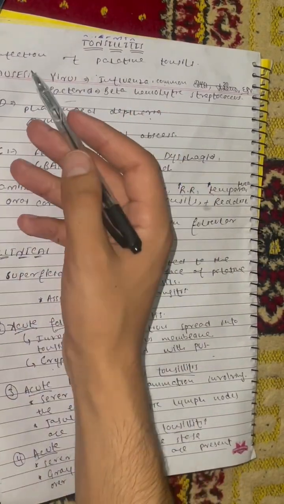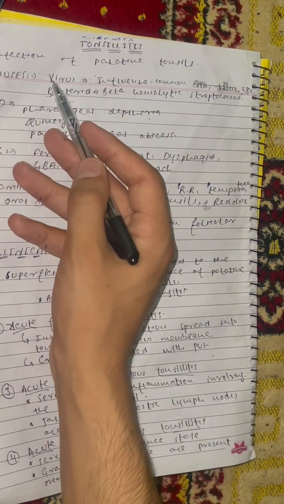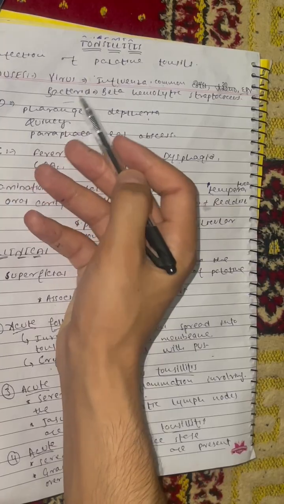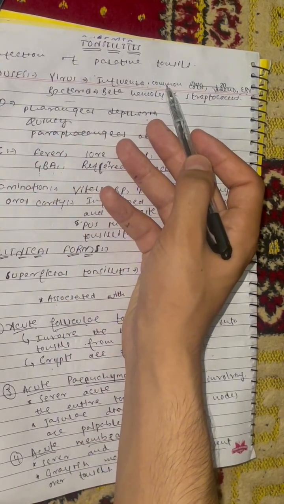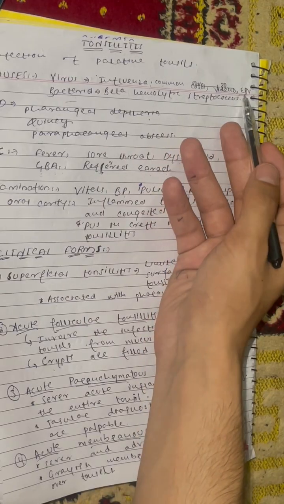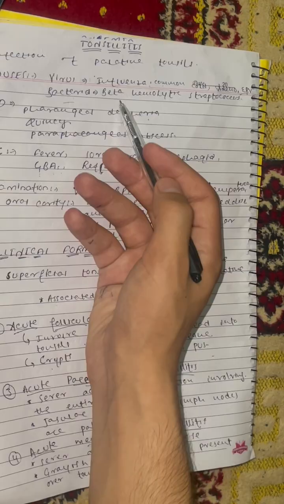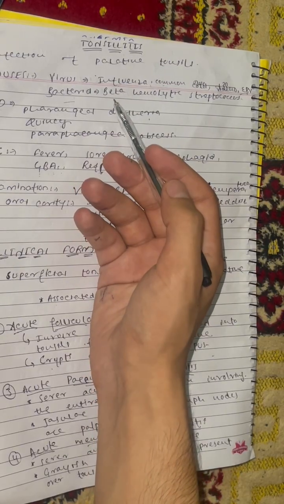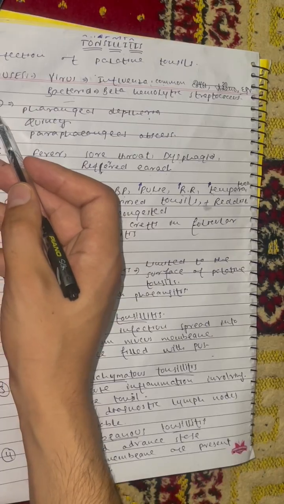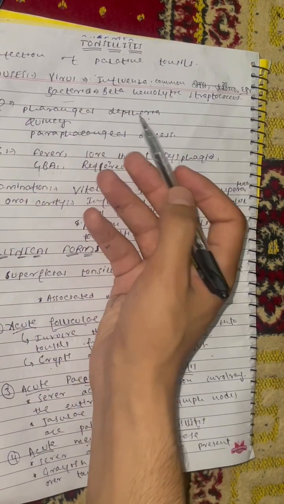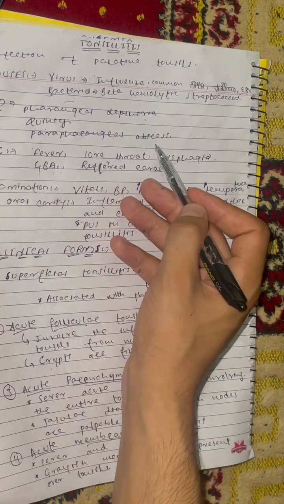Tonsillitis. So tonsillitis is the infection of the palatine tonsils, right? Which is caused by either virus or bacteria. From virus, there's influenza virus, common cold virus, adenovirus, or Epstein-Barr virus, right? From bacteria, there is beta hemolytic streptococcus bacteria mainly, right? Then differential diagnosis of tonsillitis are pharyngeal diphtheria, quinsy, and parapharyngeal abscess, right?